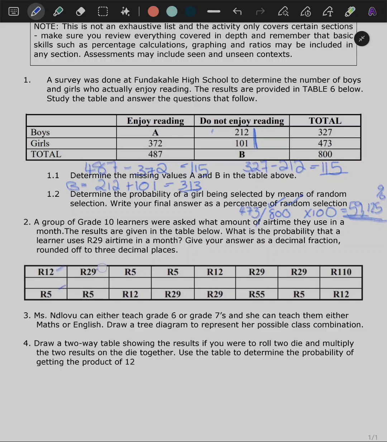So if we count, we've got 1, 2, 3, 4, 5, 6, 7, 8, 9, 10, 11, 12, 14, 15, 16. That means the bottom of my fraction is going to be 16, because I've got 16 possible answers. Then how many of those options are 29 rands? I've got 1, 2, 3, 4, 5. So I'm going to have 5 out of 16. Then they want this as a decimal. To get it as a decimal, you can just put it on your calculator and use the S-D button. That will work perfectly well. You can also type in 5 divided by 16 on your calculator, and I get 0,3125.